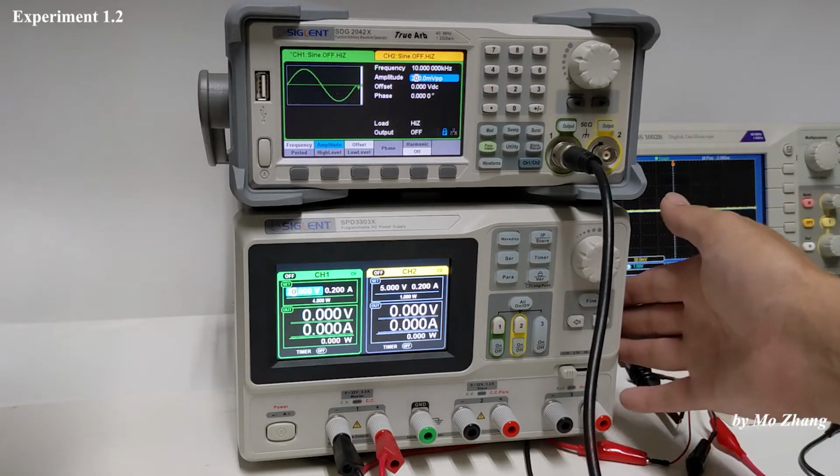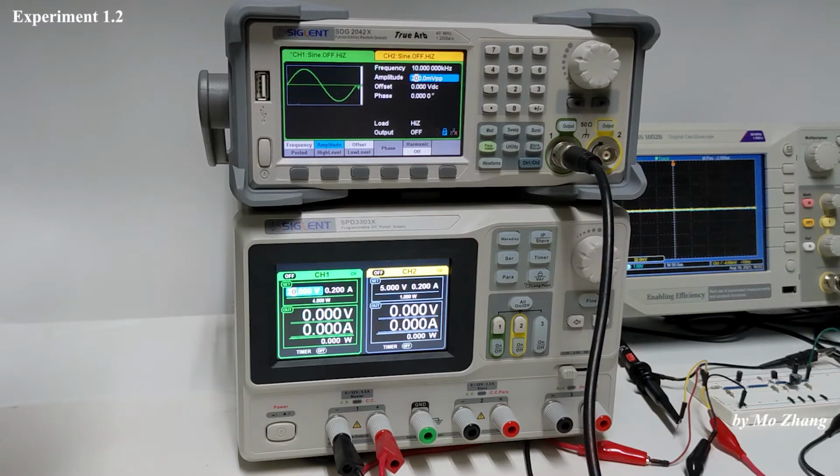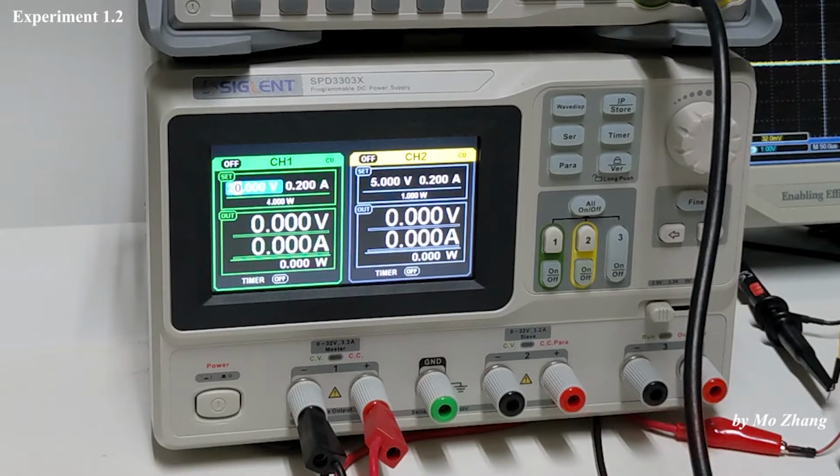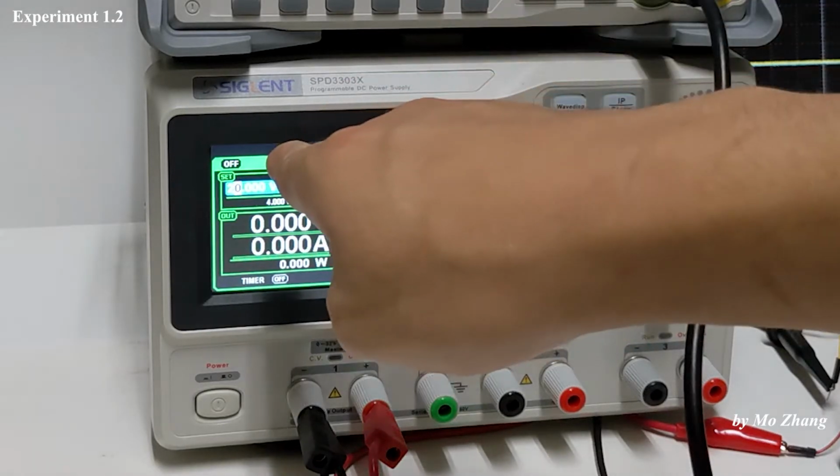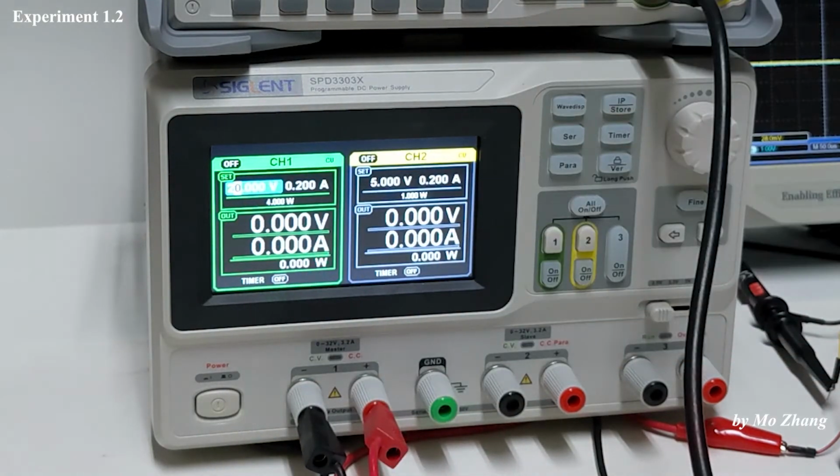Now let's take a look at the DC power supply. This DC power supply has two outputs. We use the first one, that is channel 1, and it is set to 20 volts.